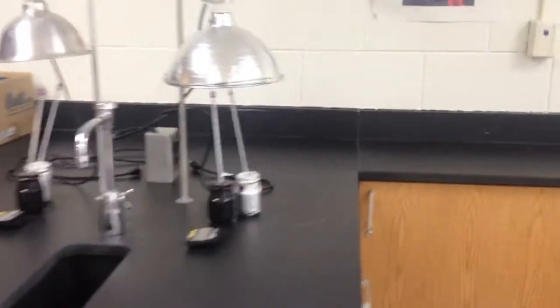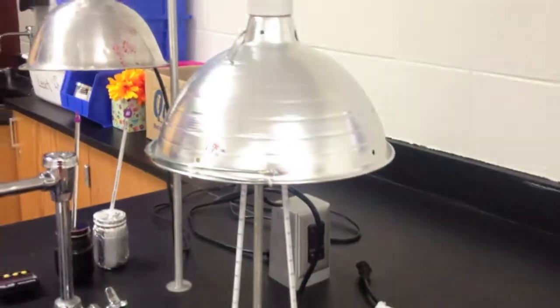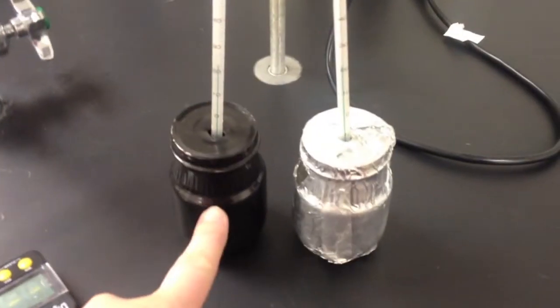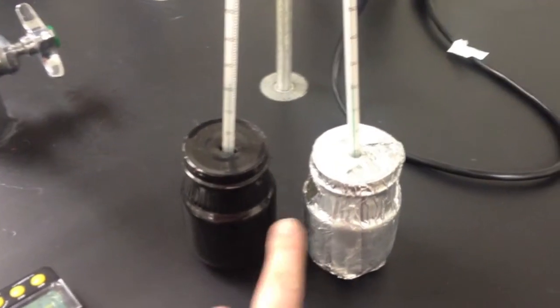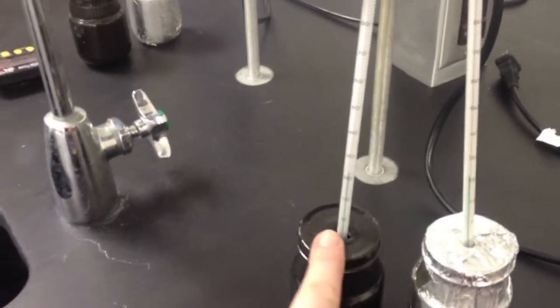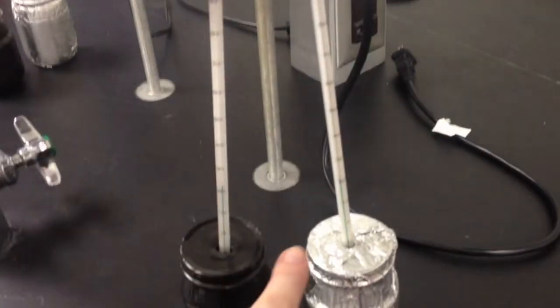Alright, let's take a look at the radiation section. Here's a station set up for the radiation section of the lab. Materials are a heat lamp, which is suspended by a metal pole. And then to turn the lamp on and off, you simply take this plug and plug it in. The other materials are two jars, one that is painted dark, either black, green, or brown, and the other that is covered in aluminum foil. Sticking out of these jars are thermometers. These thermometers are measured in degrees Celsius.